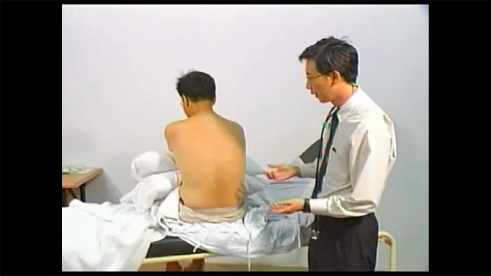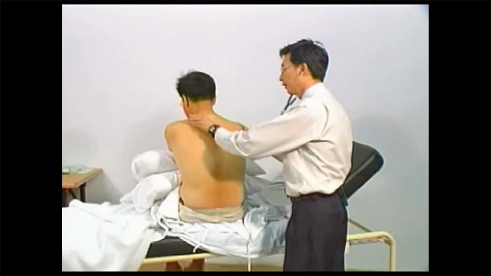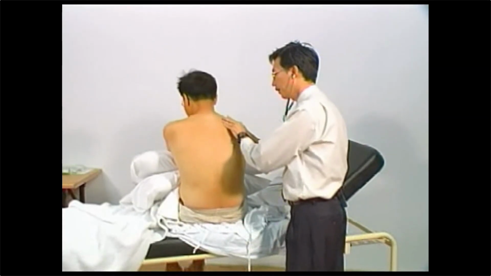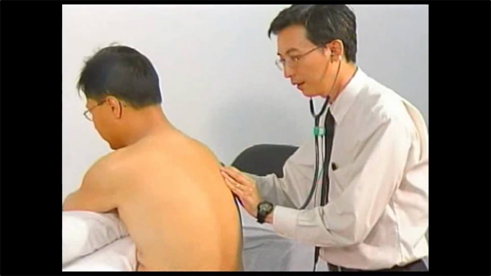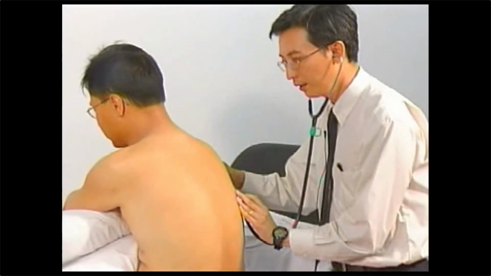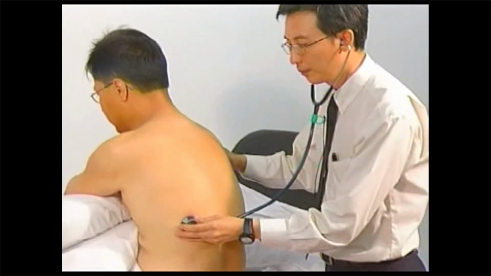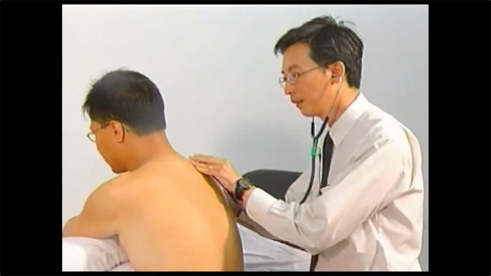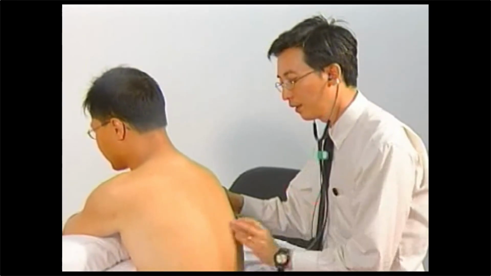Percussion. Auscultation. In the same fashion, now listen. Take a deep breath in, out, in, out, in, out. Say 99. 99. Say nenek, nenek, nenek.